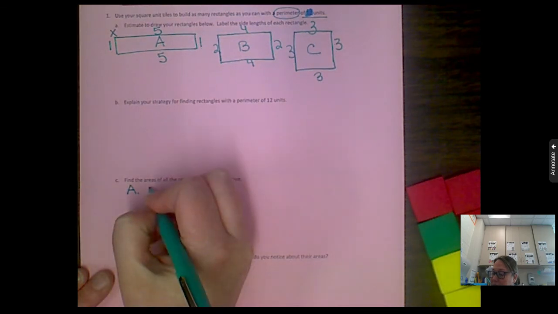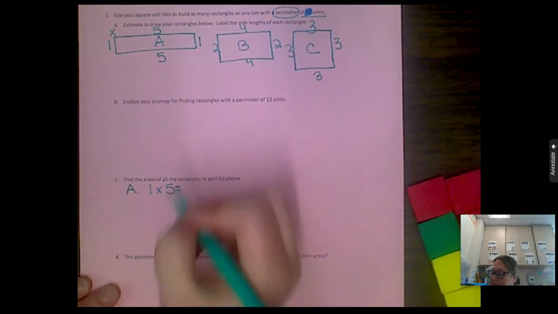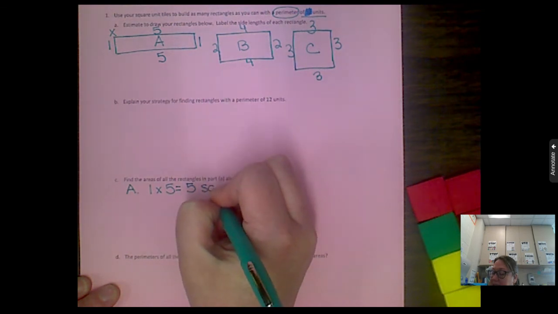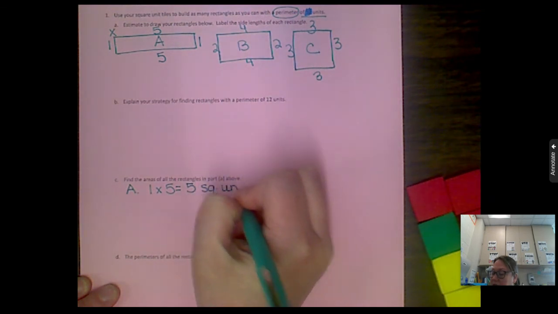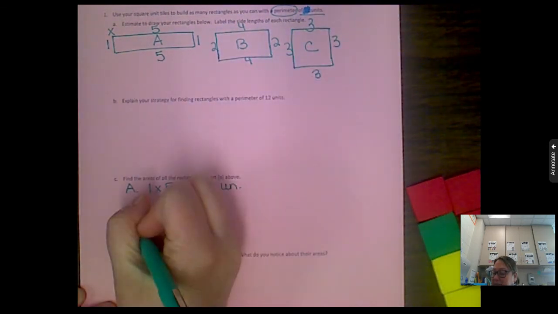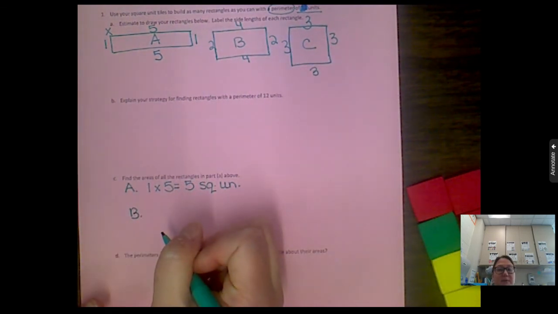And I can do 1 times 5 equals, what's 1 times 5 equal? 5. And we're just going to say for our label, because area needs a label, square units, since we were just using our square tiles. So the area of A is 5 square units. So why don't you go ahead and do B and C for me, okay? And then you can unpause and we'll check.